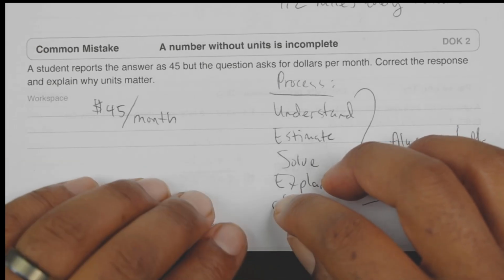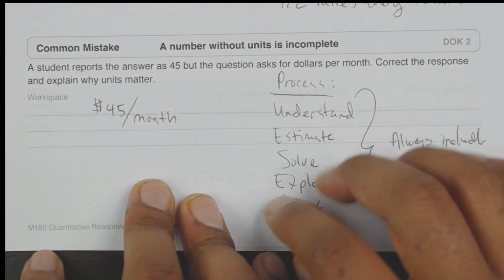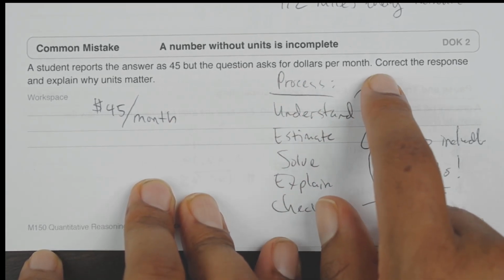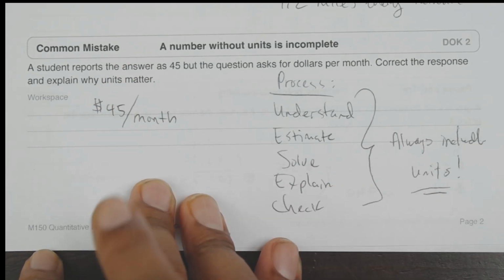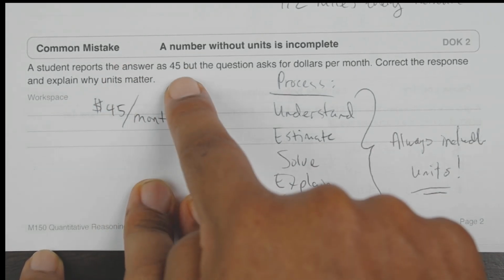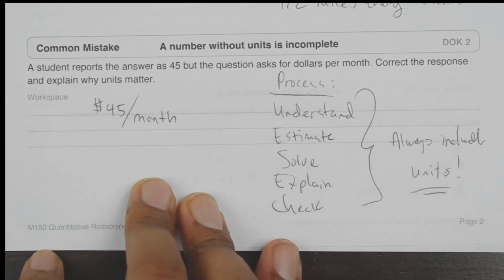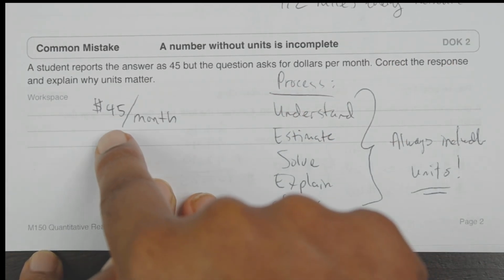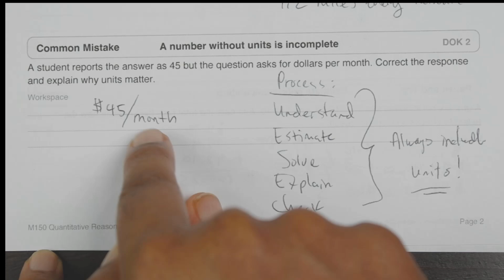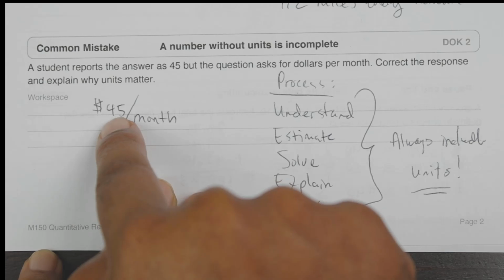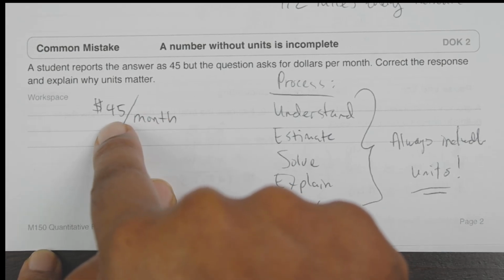Common mistake: a student reports the answer as 45, but the question asks for dollars per month. Correct the response. Notice they didn't put any units on this. The answer is 45, 45 what? When I do it, I write $45 per month, or $45 a month. This is the unit rate that you want.